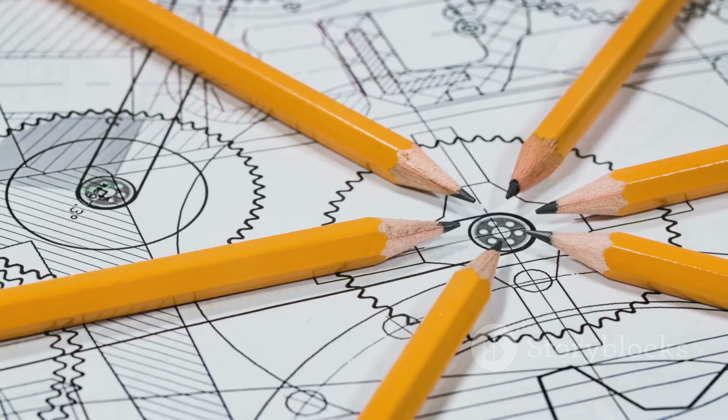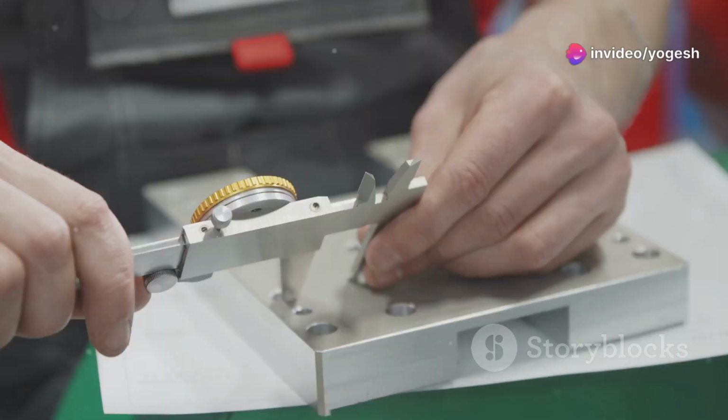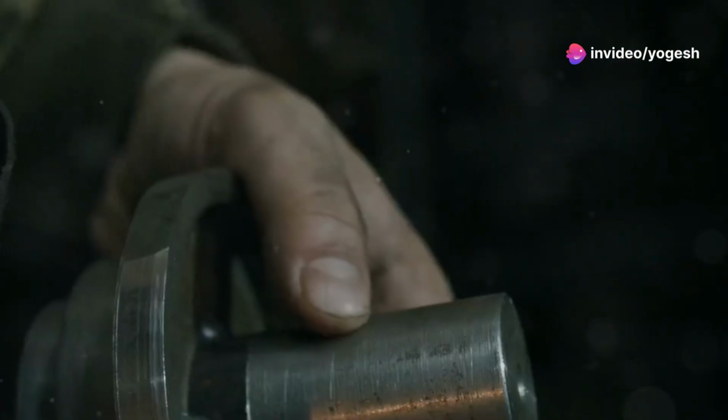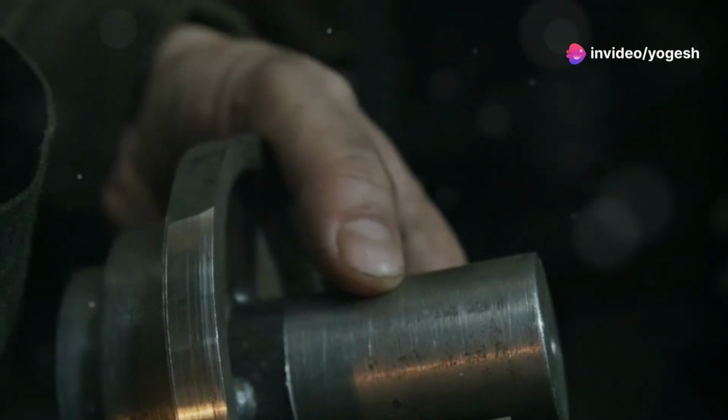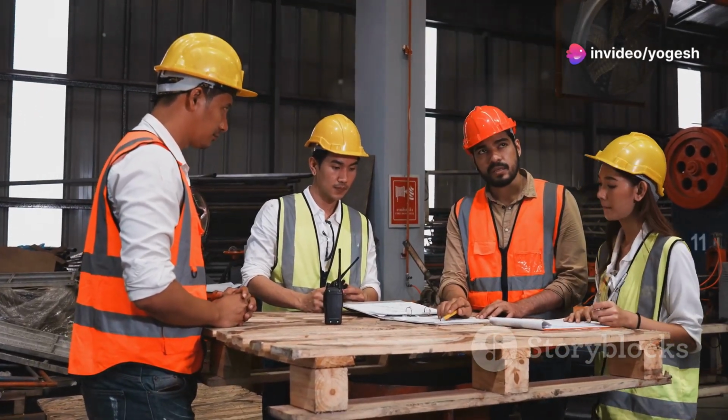Imagine a drawing of a simple rectangular plate with only its length specified. Without the width dimension, the manufacturer is left to guess the designer's intent, potentially leading to a part that is either too wide or too narrow for its intended application. This seemingly minor omission can have significant downstream consequences.